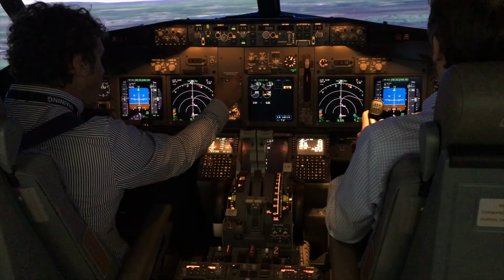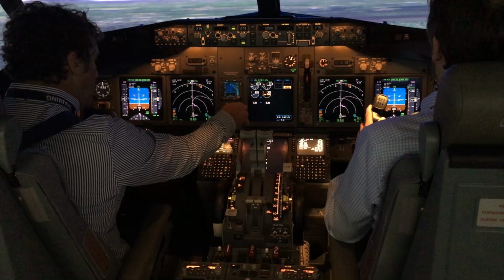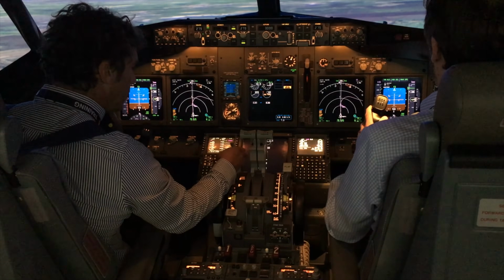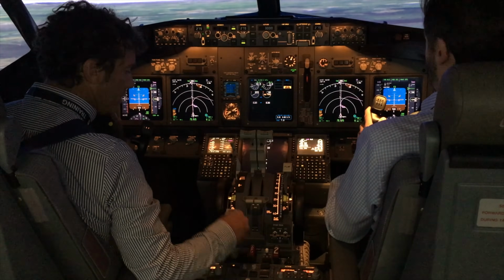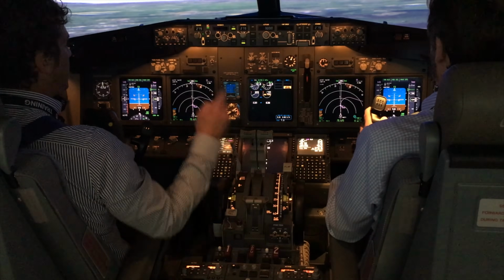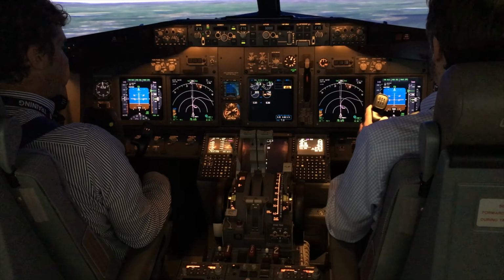We have no N1 rotation, engine failure illumination, no N2 rotation, no fuel flow, no oil pressure, no vibration, no engine fire switch illumination. We have a severe damage on engine number 2. I agree. Memory items for engine fire, severe damage.